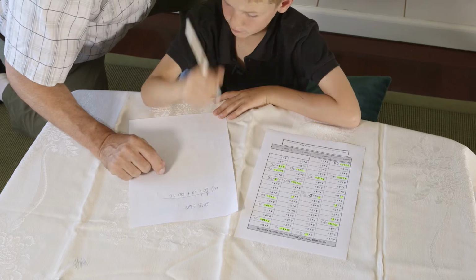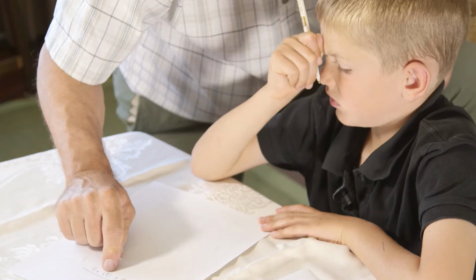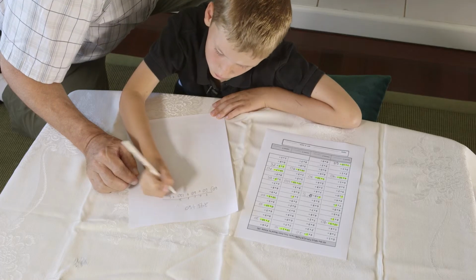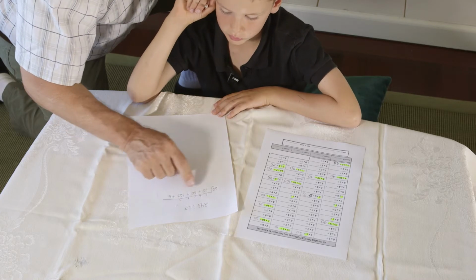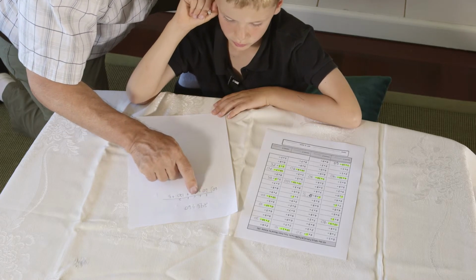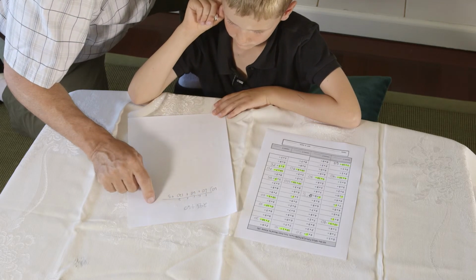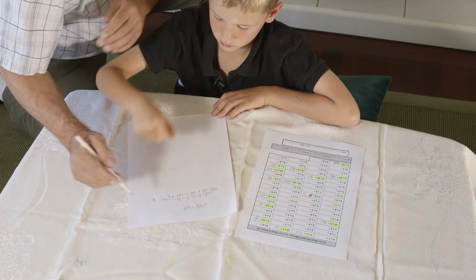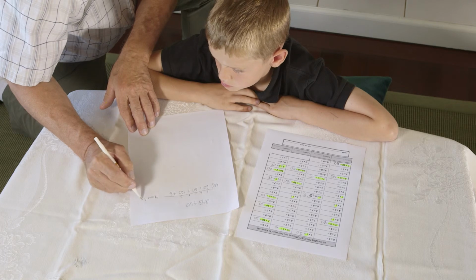Plus. And then you said, how many 60s are there in 120? 2. Put that up there. And then there are no 60s left in 5, right? So the answer is 1 plus 1 plus 2 equals 4. Write that 4 down there. And then you would put 4 minutes, 5 seconds.